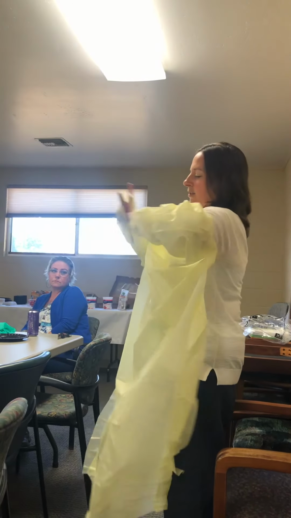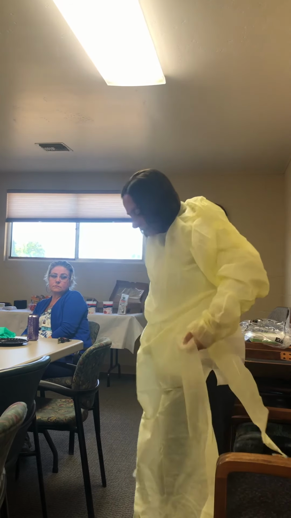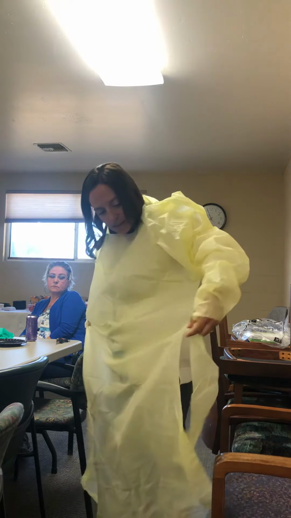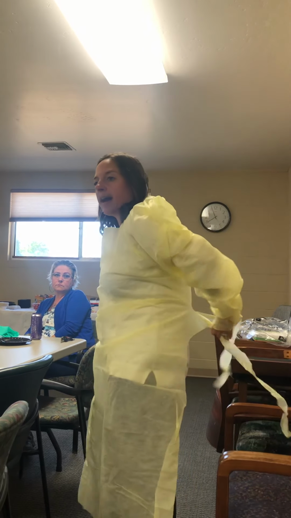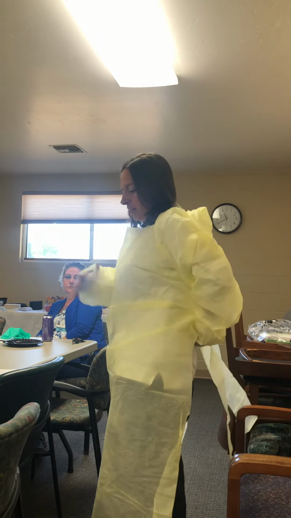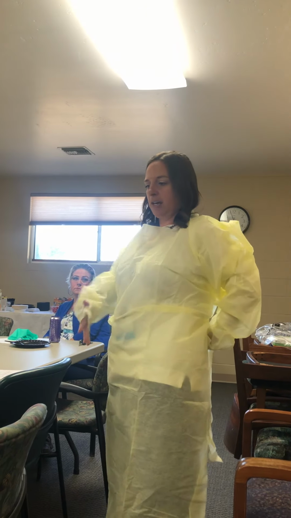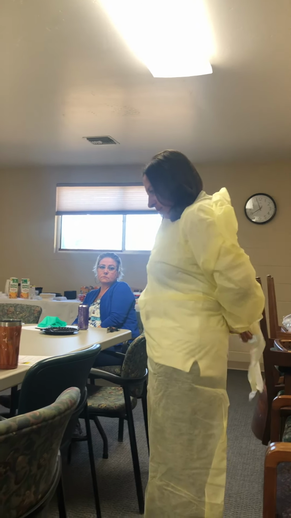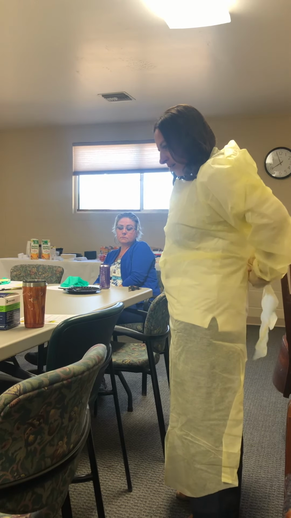Okay, so these go on over your head, and then they have little thumb holes like this. You should tie these in the back. If you tie them in the front and then you touch something gross and then you untie them, they're going to fall behind you and contaminate the back of your clothes. So tie them in the back.